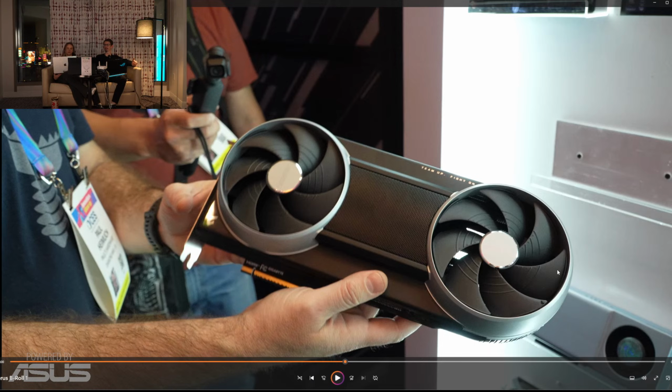And the fans look like the same model fans as existing. I forget, it's not the Master. It's the one that's just as big as the Master that's not the Master. I can't think of it. But it looks like the same fan model.